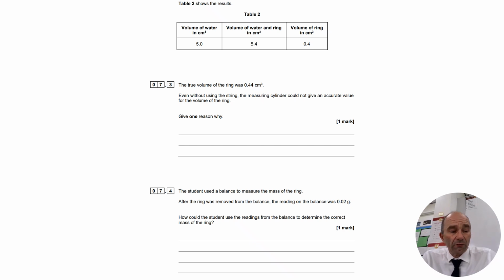The resolution of the measuring cylinder is only 0.2 centimeters cubed. So the resolution isn't high enough on our measuring cylinder. So I would talk about resolution not being high enough. And if you go back and look at that measuring cylinder, the resolution is 0.2 cubic centimeters. So you can't make any measurements smaller than that value of 0.2 of a cubic centimeter.